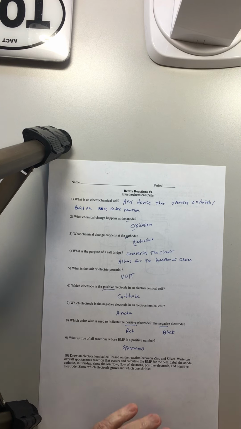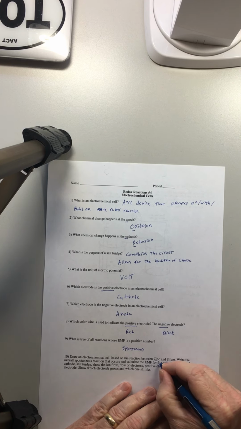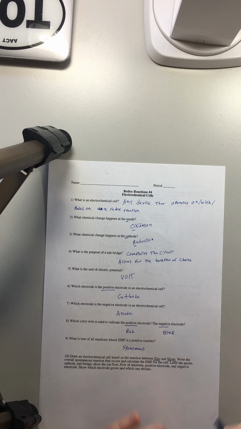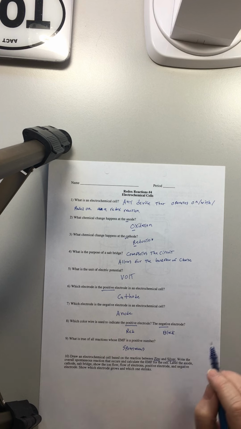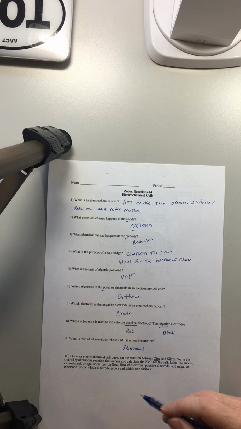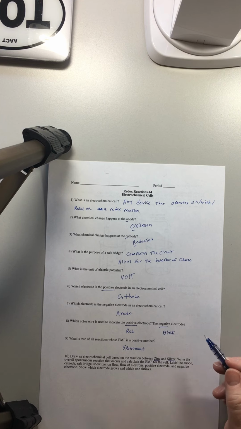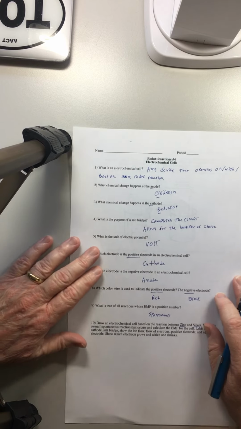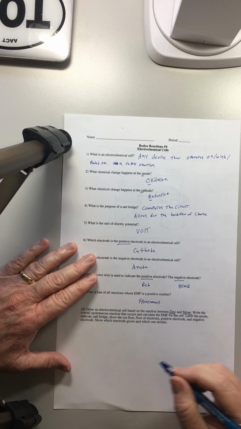In this question, I specifically said to talk about zinc and silver. Write the overall spontaneous reaction that occurs, calculate the EMF for the cell, label the anode, the cathode, the salt bridge, the ion flow, the flow of electrons, positive electrode, negative electrode, which one grows, which one shrinks, etc. So a pretty detailed picture here.